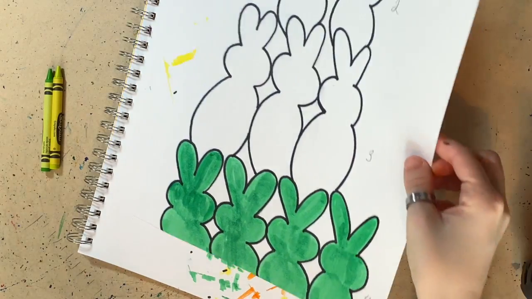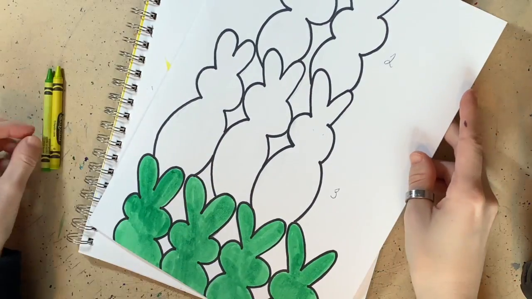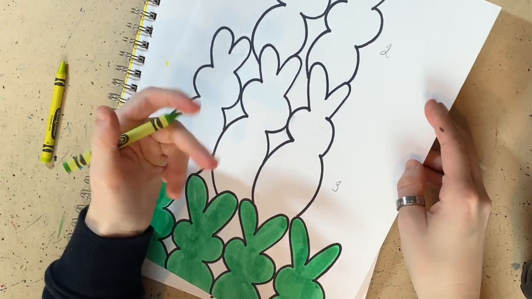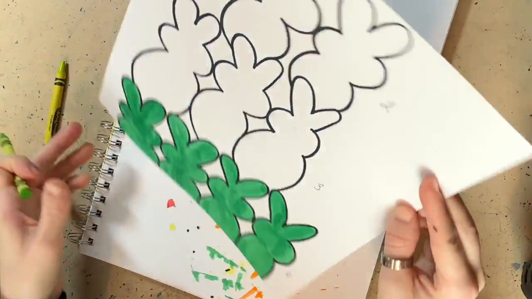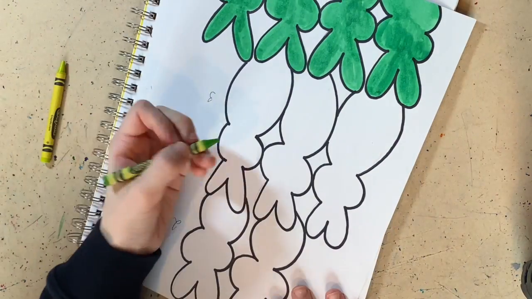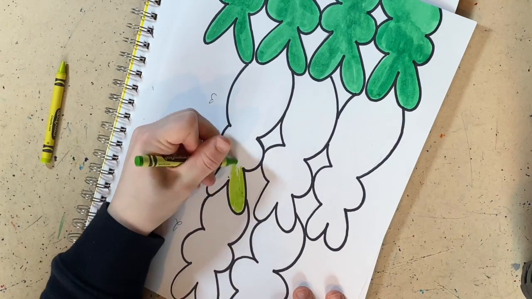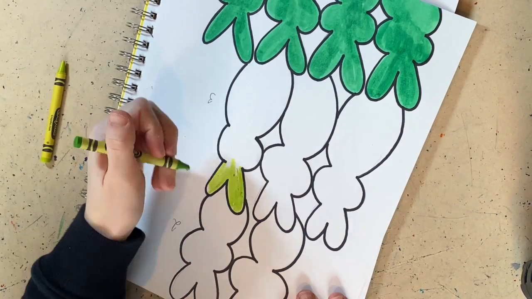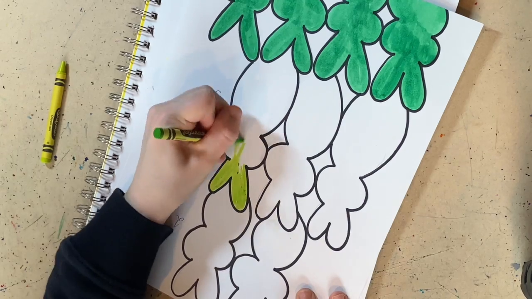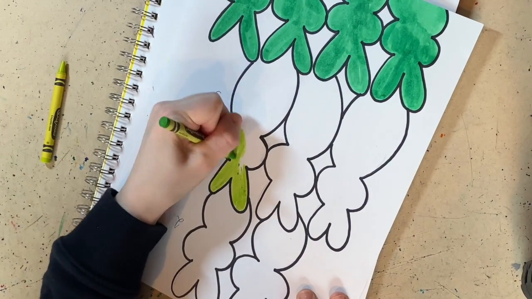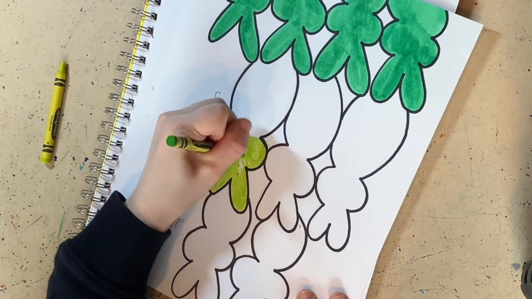So now that the green is covered, I'm going to do the next row, which is going to be the midtones. And I'm just going to turn my paper upside down so I don't have to smear the bottom. And this row is a lighter shade of green.